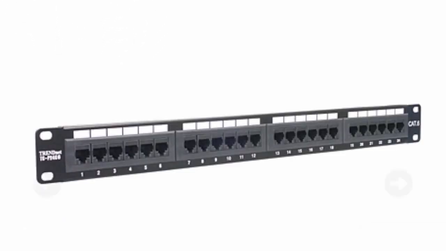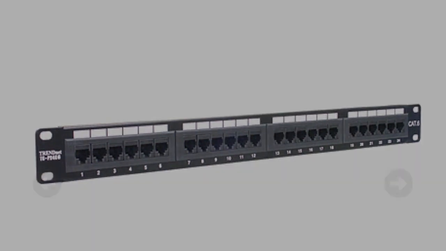For example, you might see a patch panel like this, and it has lots of RJ45 ports on the front. This is a 24 port patch panel, and I'll use something like this from TrendNet or Leviton or several other companies. You want to have something nowadays that's Cat 6 or higher, so you can take advantage of gigabit speeds and even 10 gigabit speeds over copper. So that's just one example of that.